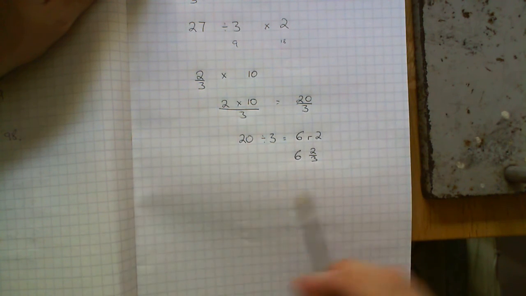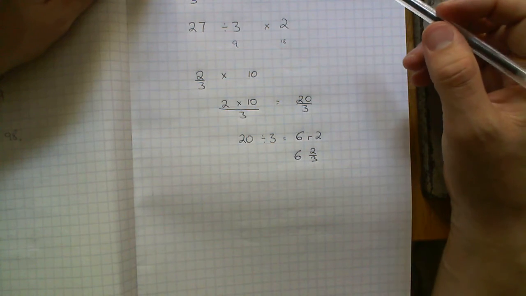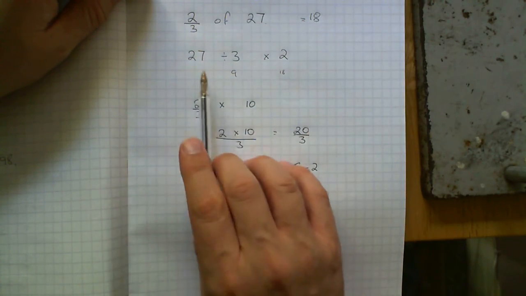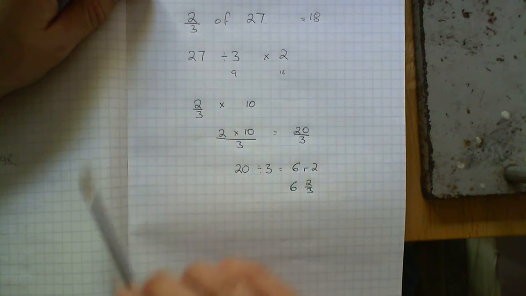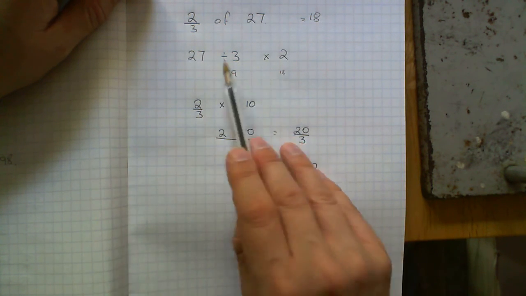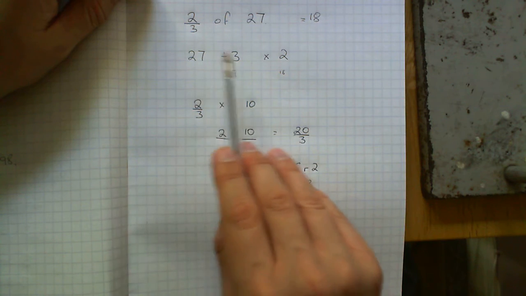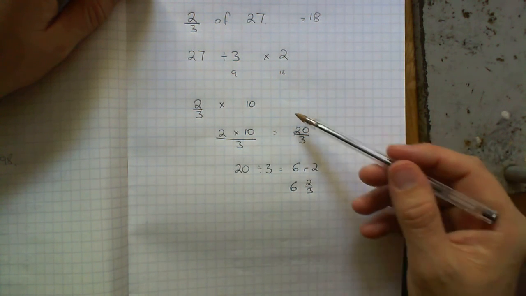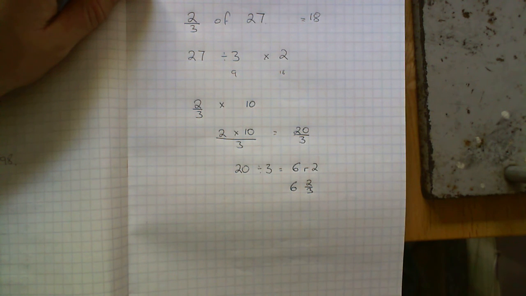Okay, so those should be techniques you can use for all these questions. So if you have a question which you can use a calculator for, divide by the bottom number times by the top. You can flip that round, but obviously it's easier to divide by 3 than it is to times by 2 in this instance. And then if you haven't got a calculator, you can do it like this.